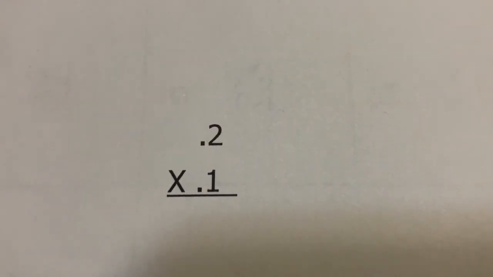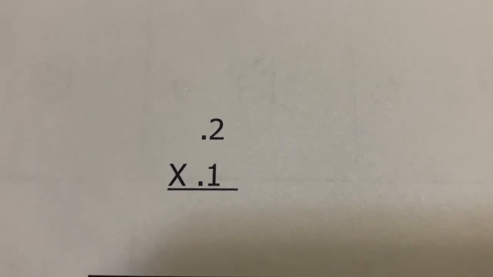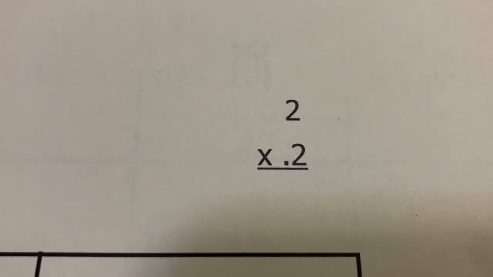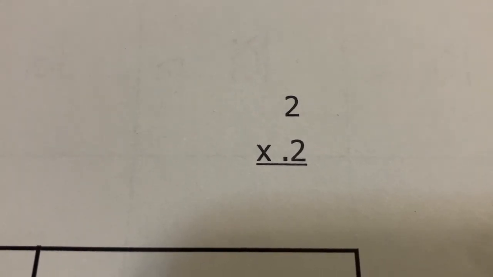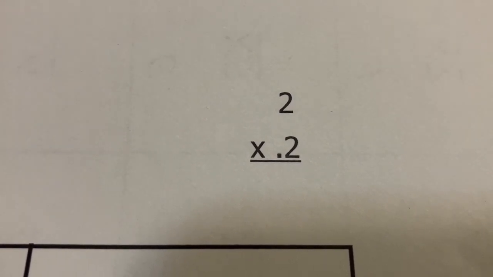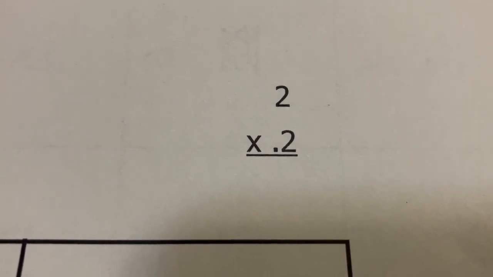Earlier today, I asked all of you to do 3 multiplication problems: 1/10 times 2/10, 3 times 200ths, and 2/10 times 2. I want you to take a guess how many people got all 3 right. There were 20 kids in the room. And the answer to my question is, drum roll please, 0. Nobody got all 3 right.